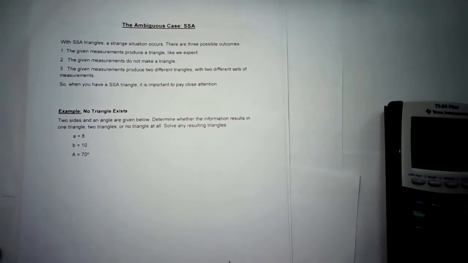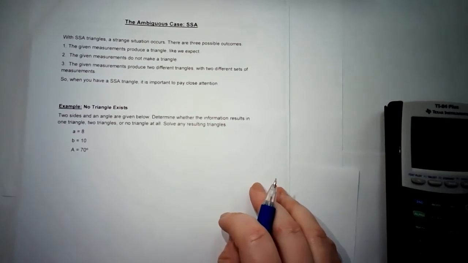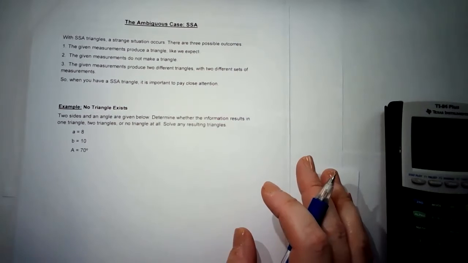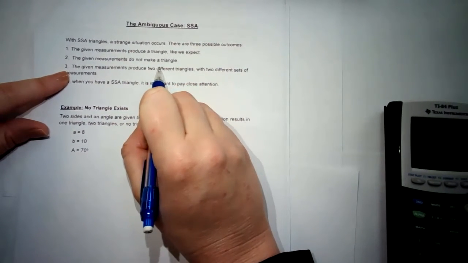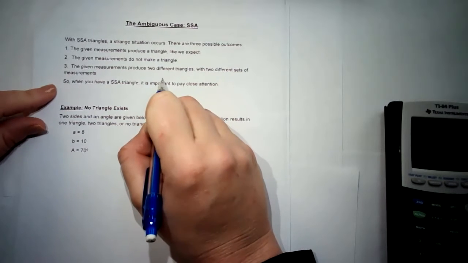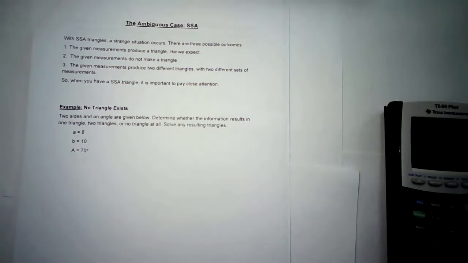the ambiguous case. All right, the good old SSA. So a strange situation occurs. We already talked about this. We may get a triangle, fantastic. We may not get a triangle at all. Or the given measurements may produce two triangles with two different sets of measurements. So we never know. When you are given information, check and see, is it an ASS? If it is, you need to take precautions and think about things because it may not come up the way you want. So let's go through every possible case.